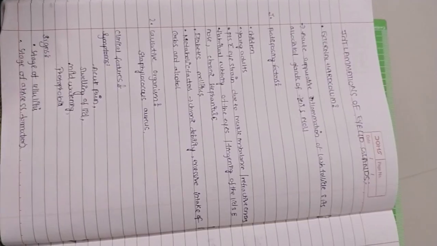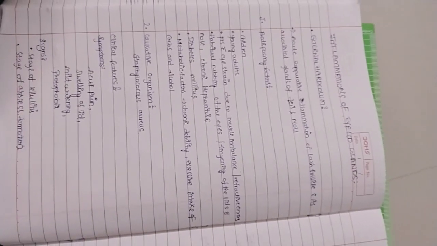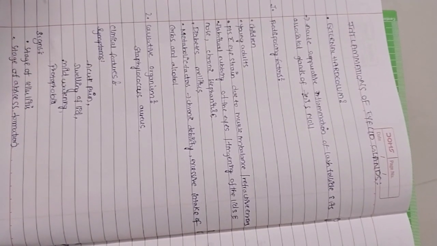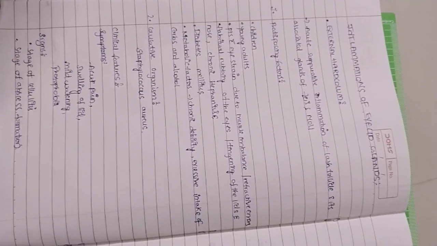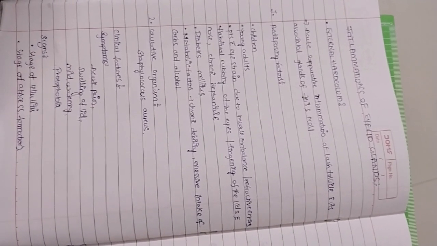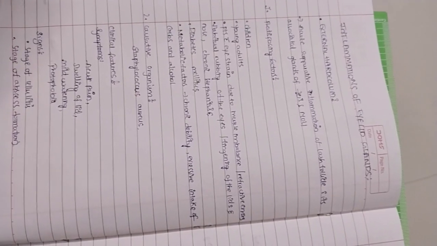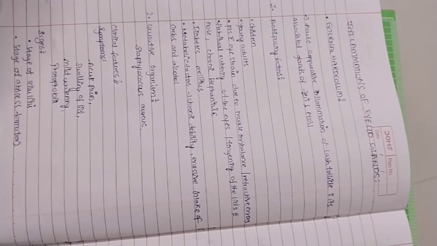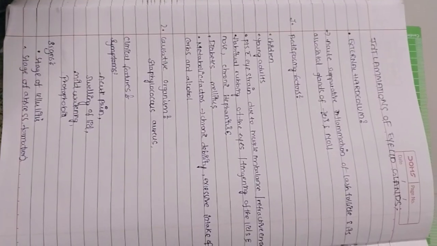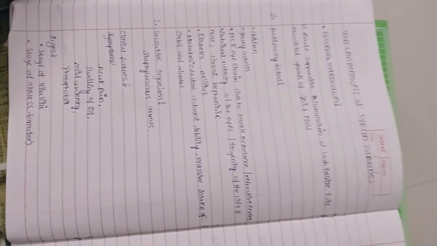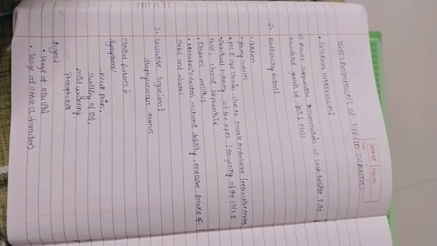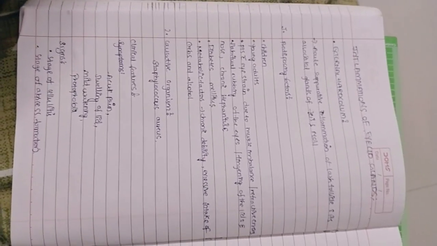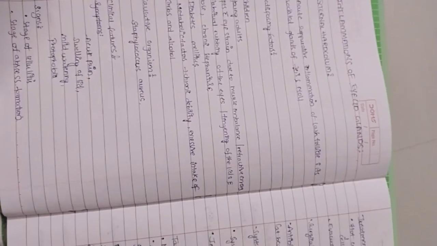Glands of Zeis are basically sebaceous glands, whereas Moll is a sweat gland, which is located at the end of the hair, meaning the eyelash hair, and it opens into the ducts of the glands of Zeis. So if you want to appreciate, you can appreciate the glands of Zeis and Moll.